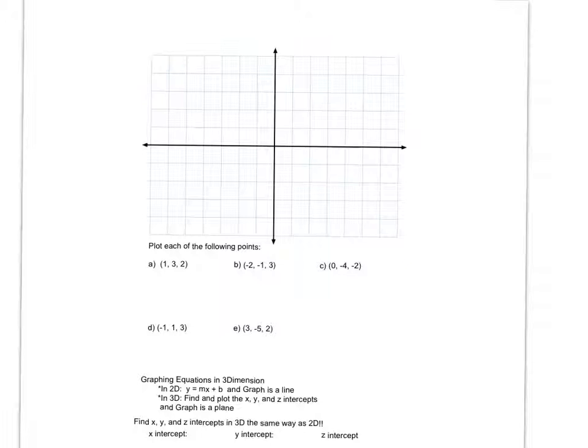xy coordinate plane. So before we get into the solving process, we want to look at what that means. What am I solving for? What does it mean to have a point in 3-dimensional space? And then also, what does it mean to have an equation in a 3-dimensional space?